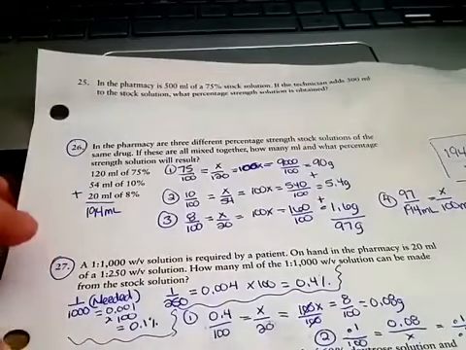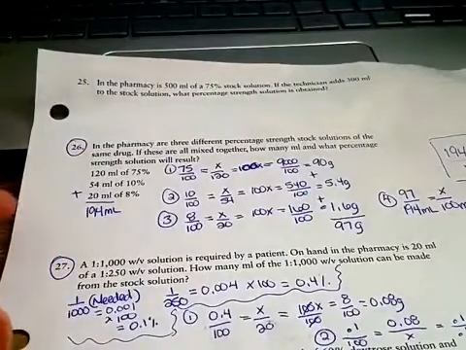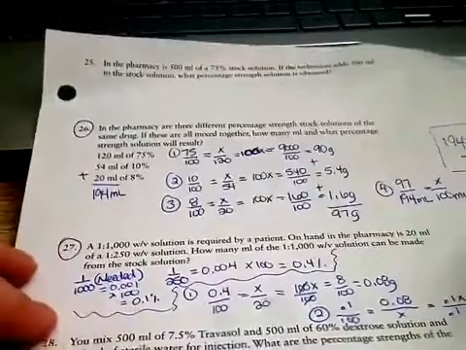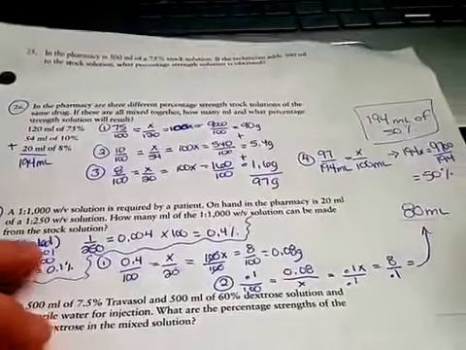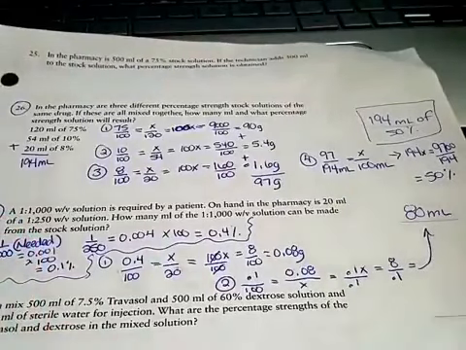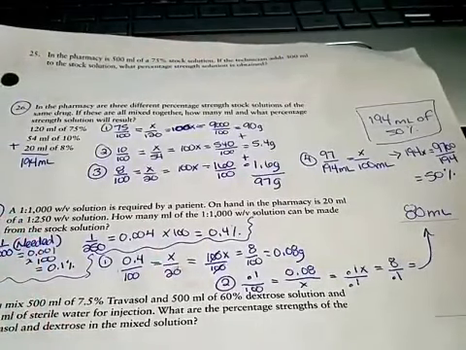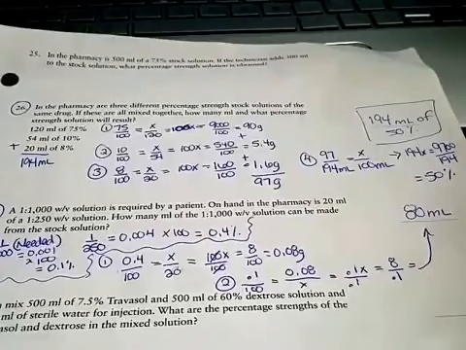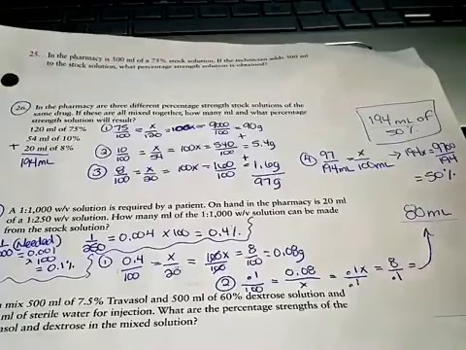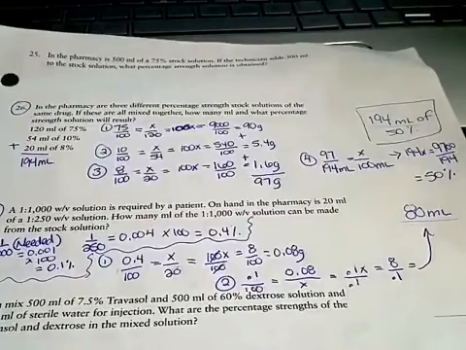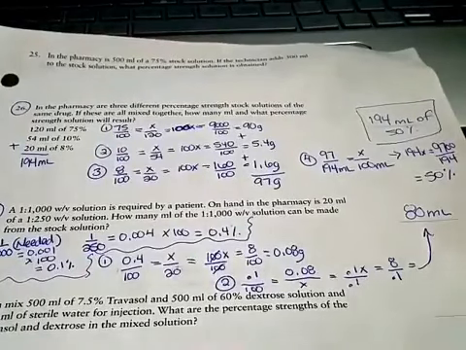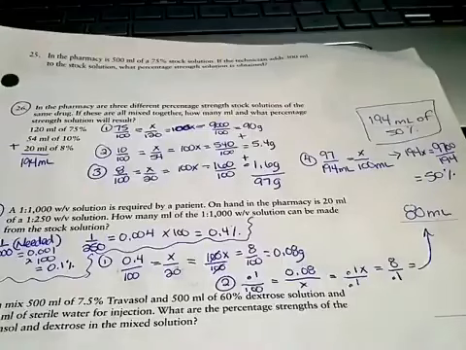Moving on to, I guess, number 26. All my things are a little mixed up, so I'm just going to pull them out and do them. Number 26 states, in a pharmacy, there are 3 different percentage strength stock solutions of the same drug. So all of this is the same drug, it's just different strengths. If these are all mixed together, how many ml and what percentage strength will the result be?